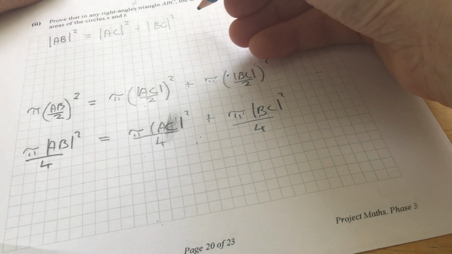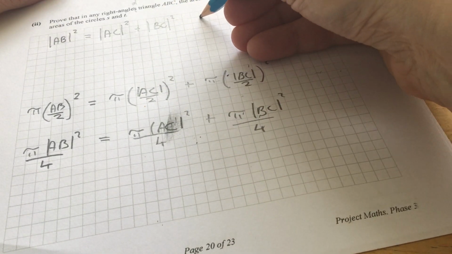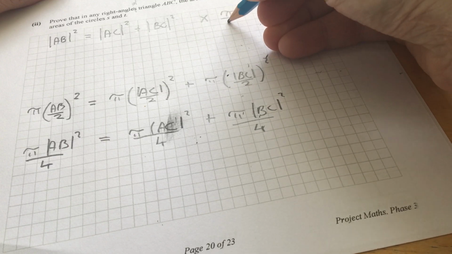So basically all we have to do to show that this can be written as that is just multiply both sides by pi over 4.